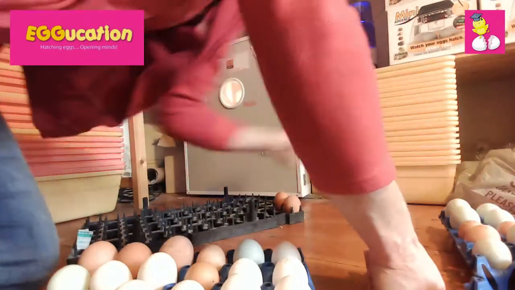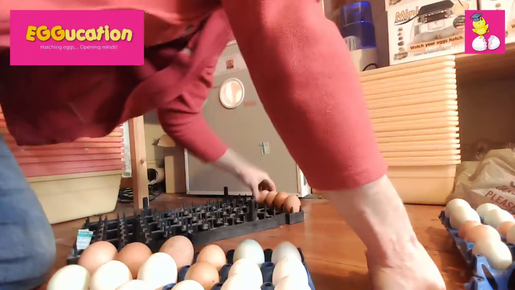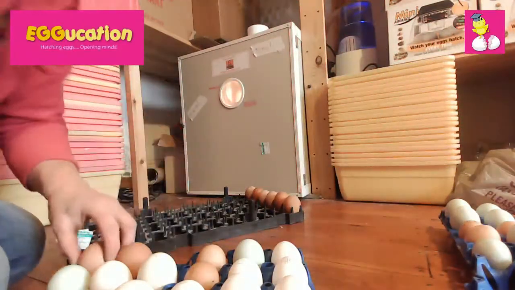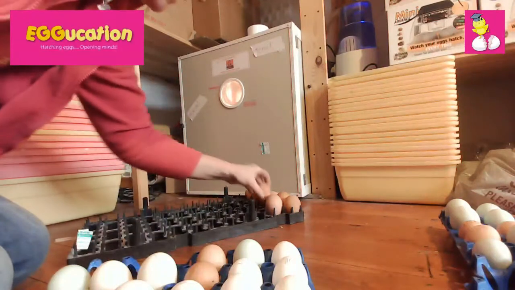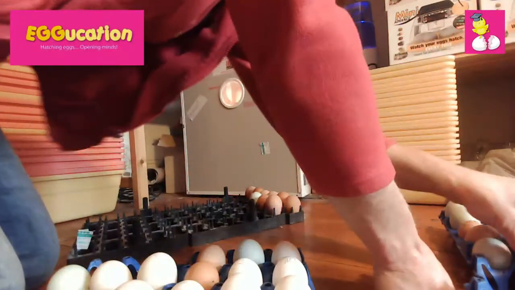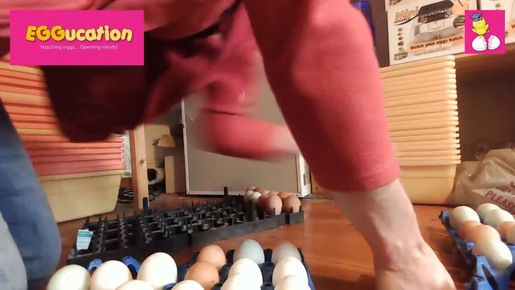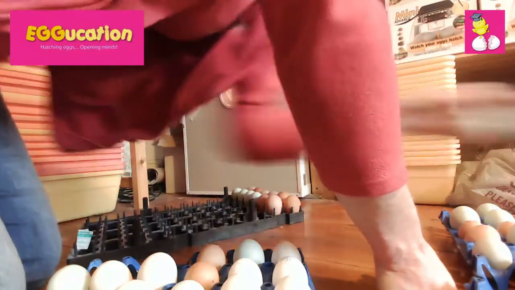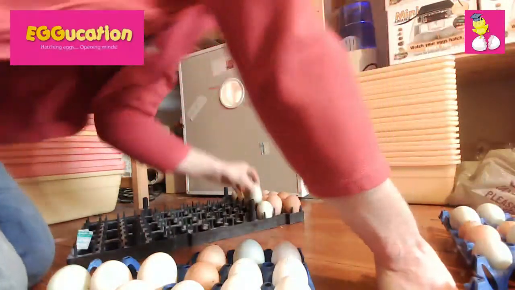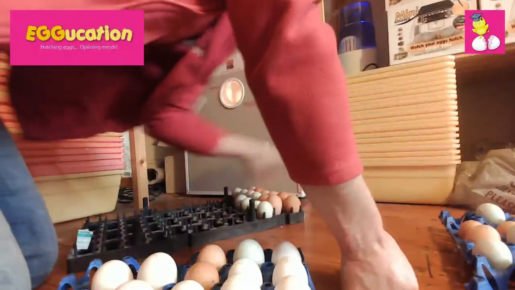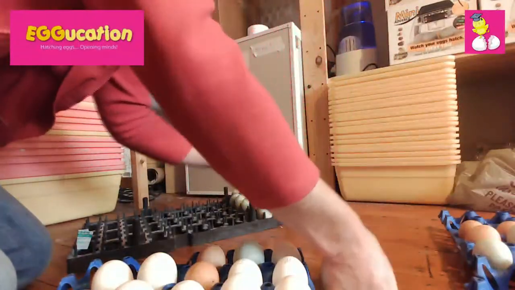I tend to put the same breeds in the same place. These eggs have had a little bit of a wash. They've been treated with something to kill any bacteria that might be on the surface of the eggs. Put the cream leg bars in. This is what I spend a lot of my time doing at this time of year, loading up the incubators. I'm trying to put all the eggs from the same pen in the same place.